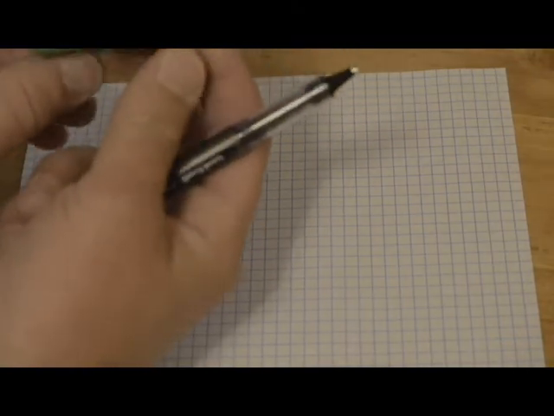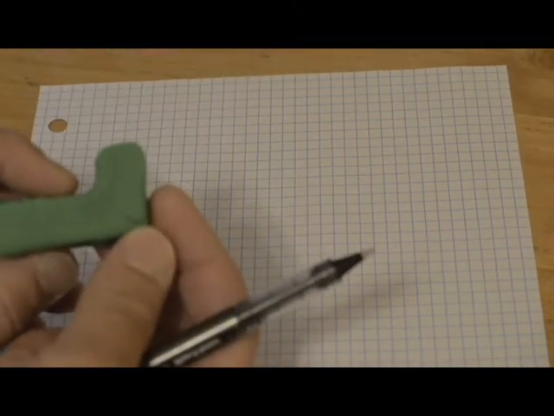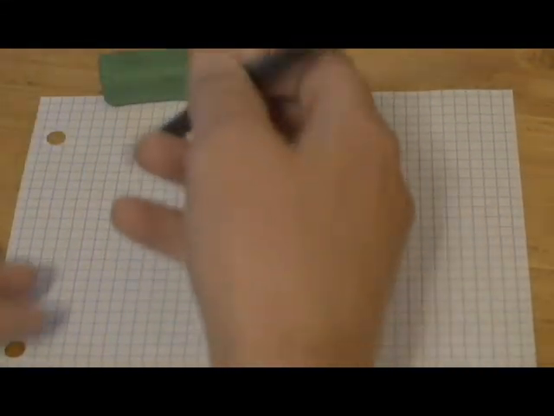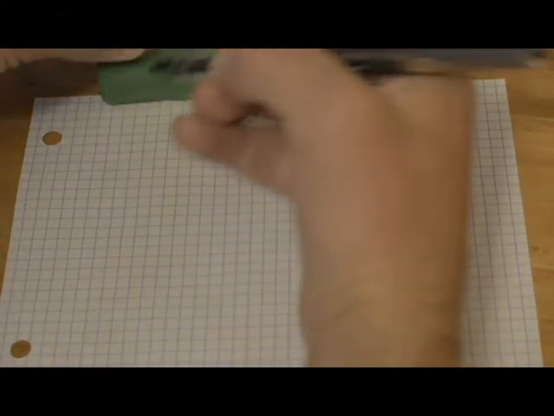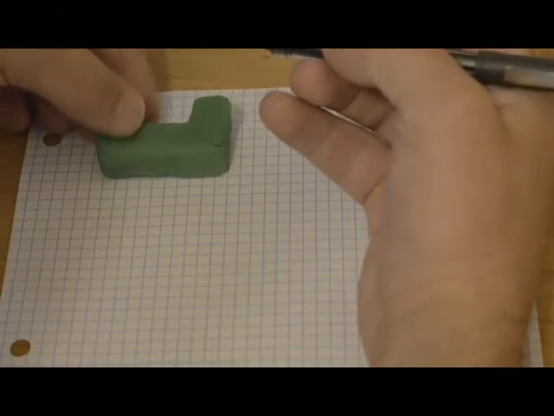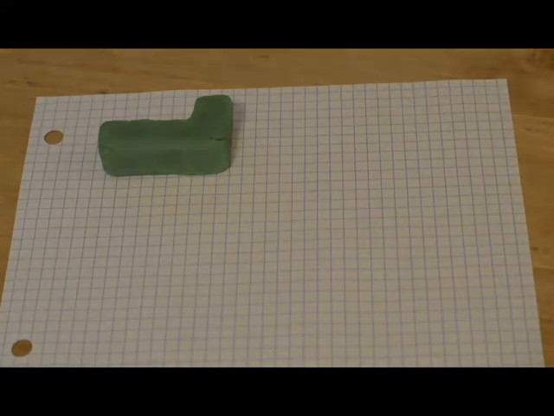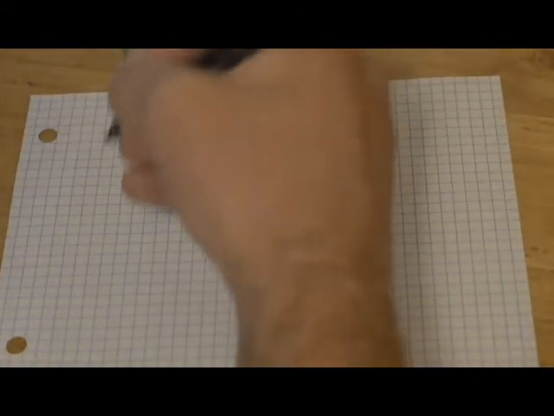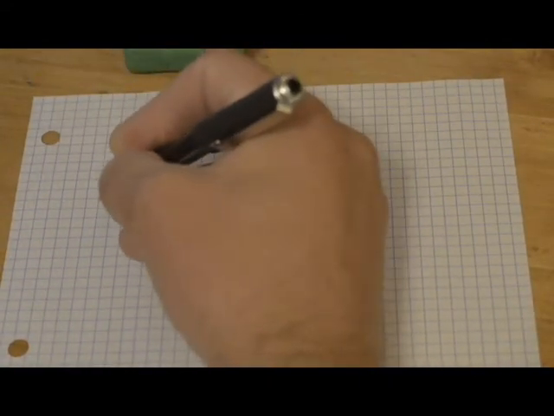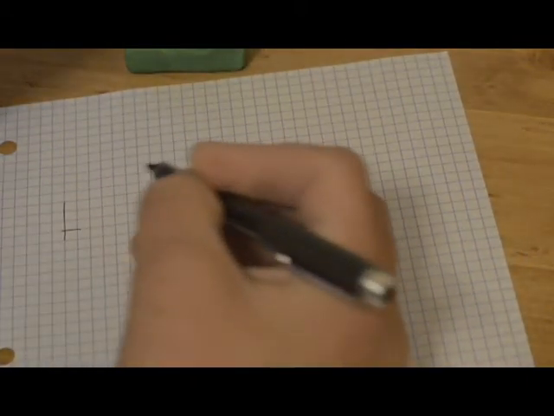An orthographic drawing should always be shot straight on, so all we're going to see is that front. This isn't going to be perfect, but this thing's about 3 squares wide on my graph paper. We're going to just draw the shape that we see.